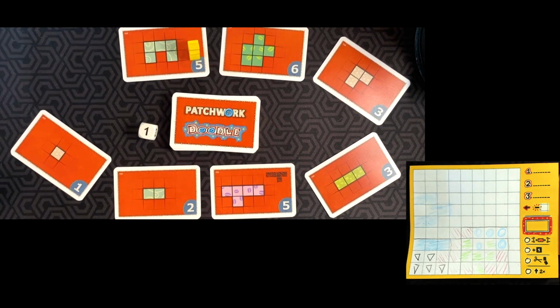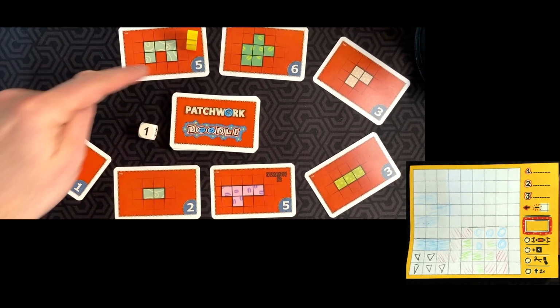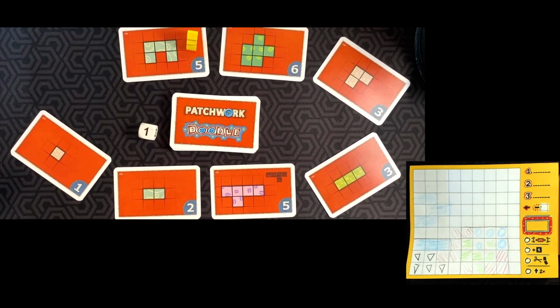The number in the corner of the cards is telling you how big the piece is. If the piece can be mirrored, it's showing you what the mirror would look like in the corner.